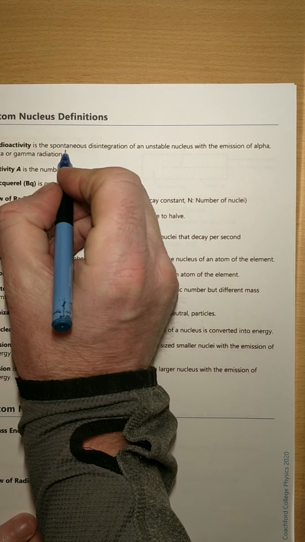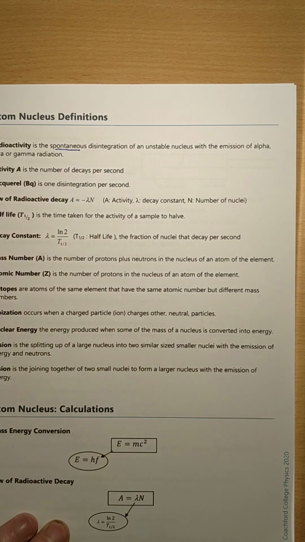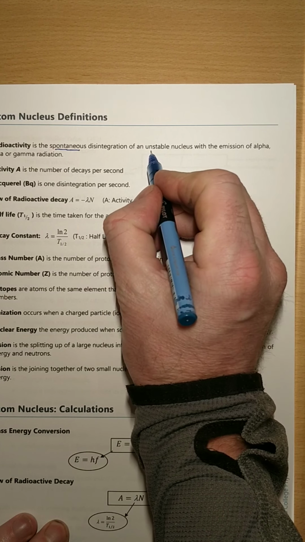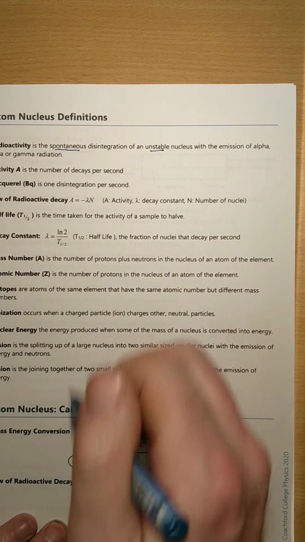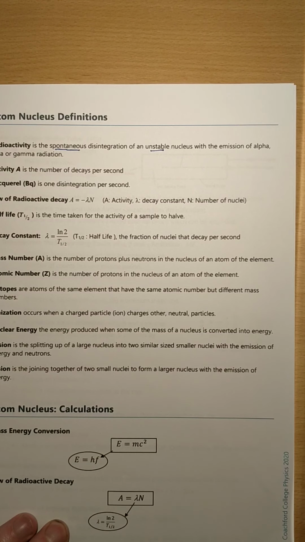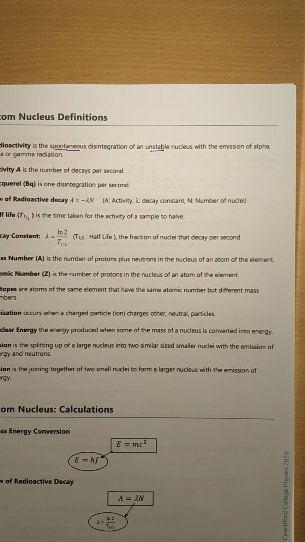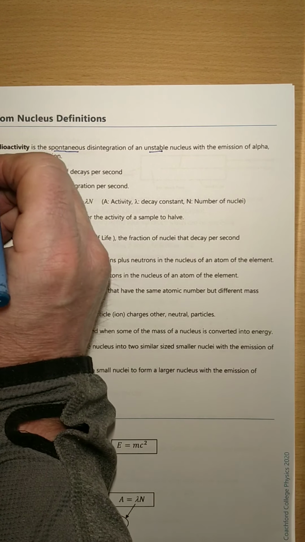It's the spontaneous, underline that, spontaneous disintegration of an unstable nucleus with the emission of alpha, beta, or gamma radiation. So the nucleus is unstable and it just disintegrates. Spontaneous means it happens. You don't have to do anything to it. You don't have to heat it. You don't have to hit it with neutrons, as we'll see happens otherwise. It just happens spontaneously. Okay, so we'll mark radioactivity.